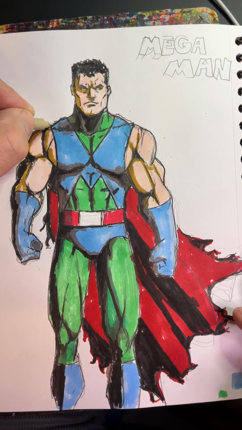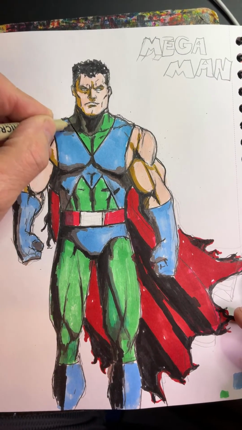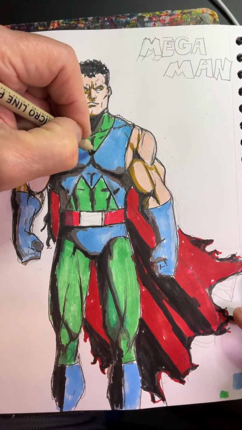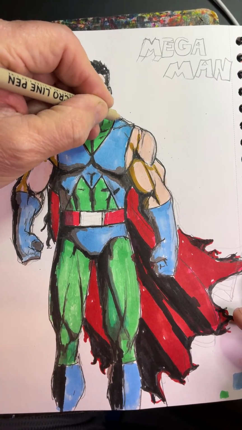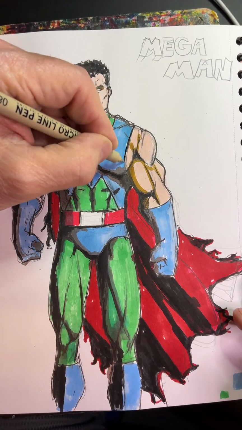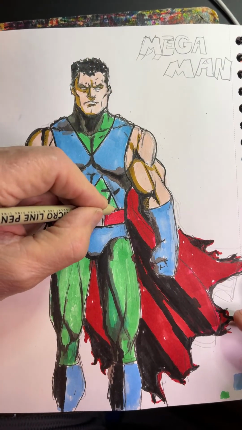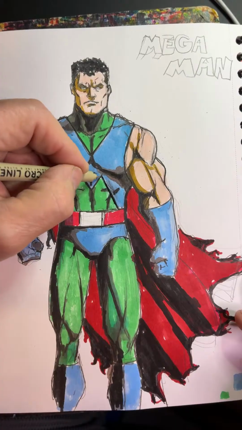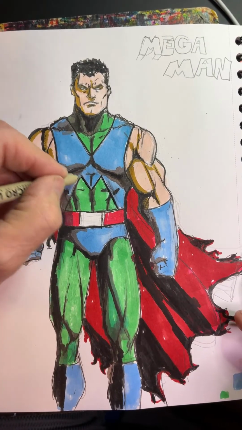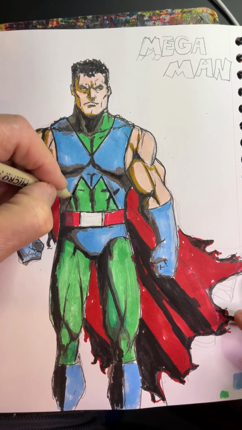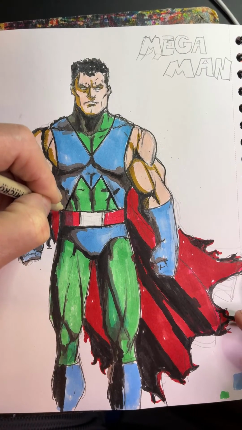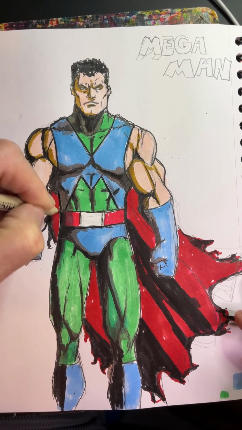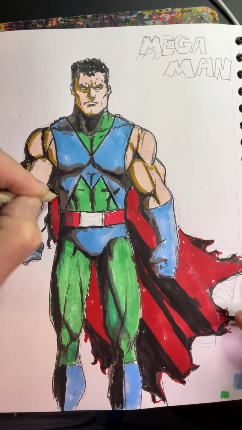This is an original character, Mega Man. Just kind of getting some of these lines a little more solid so he stands out a little better.